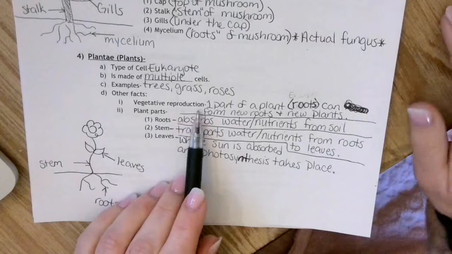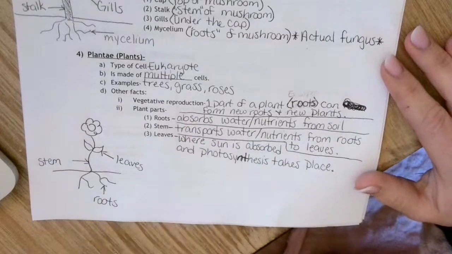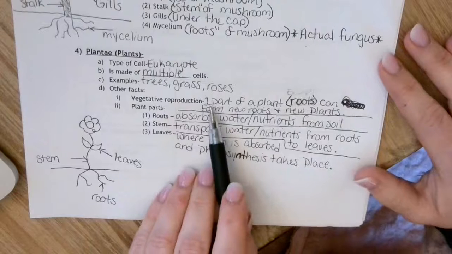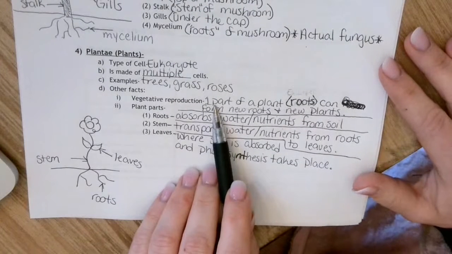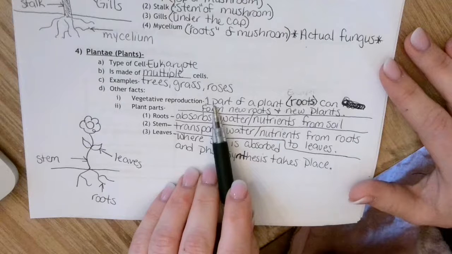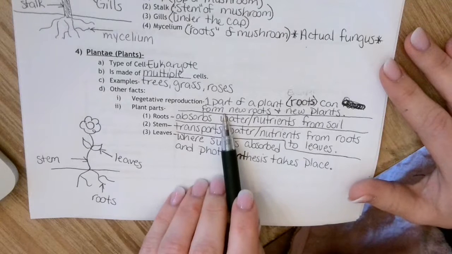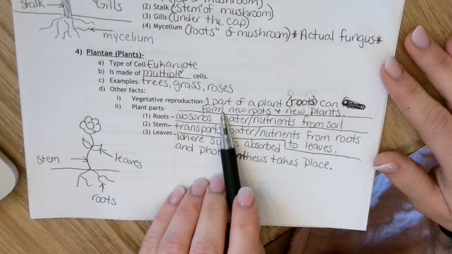So vegetative reproduction is just one way that plants can reproduce. If you've ever seen your parents do this, you can take a piece of a plant with the roots intact and plant it somewhere else, and then all of a sudden a new plant will actually start growing there.